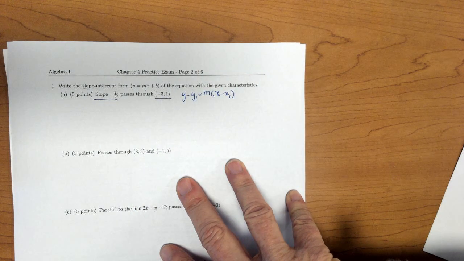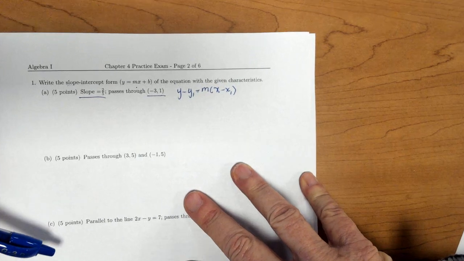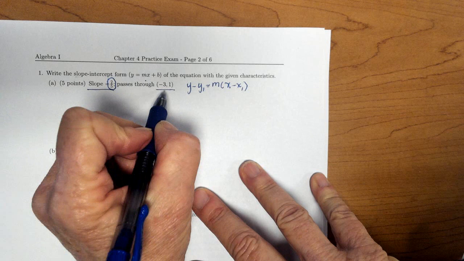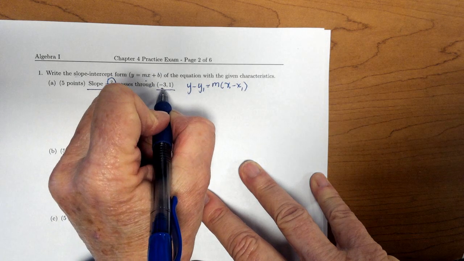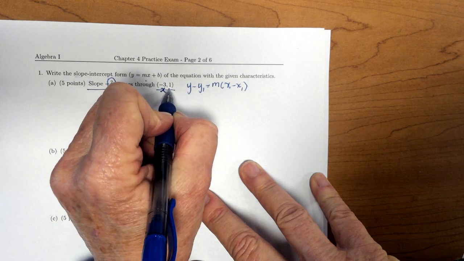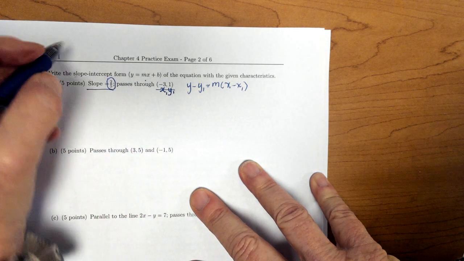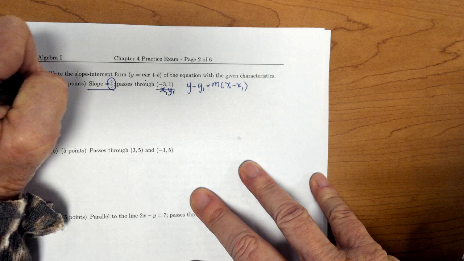From this problem, I have the slope and I have a point. So I'm going to label my point x1 and y1, and I know that my m is equal to 2/5.